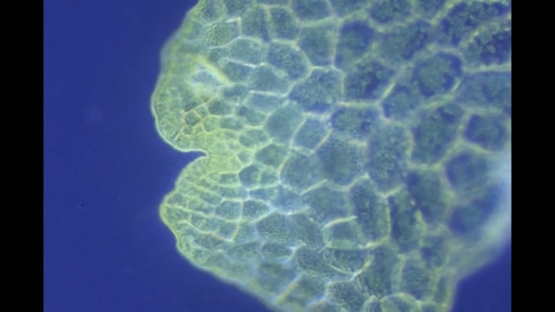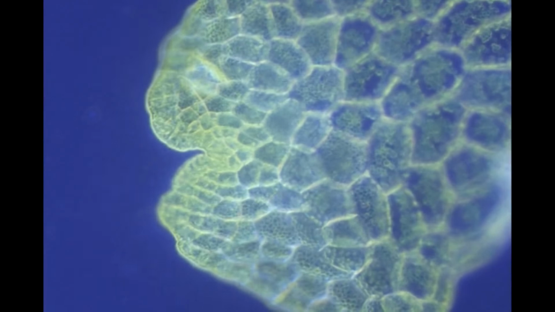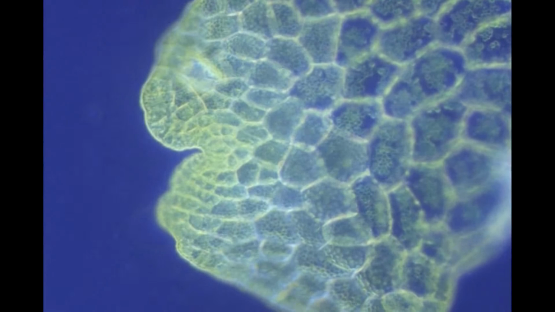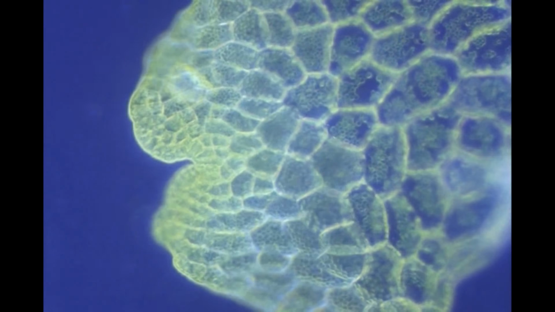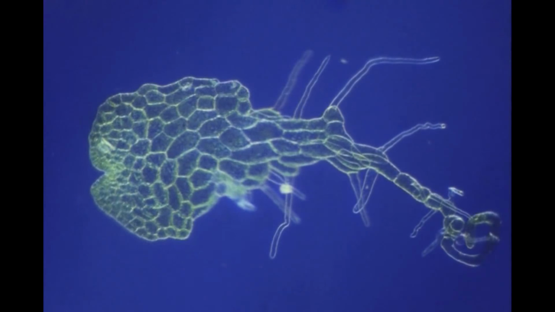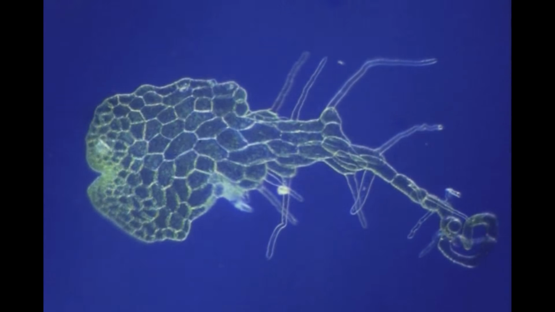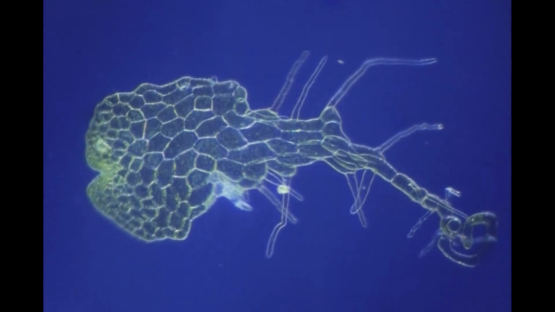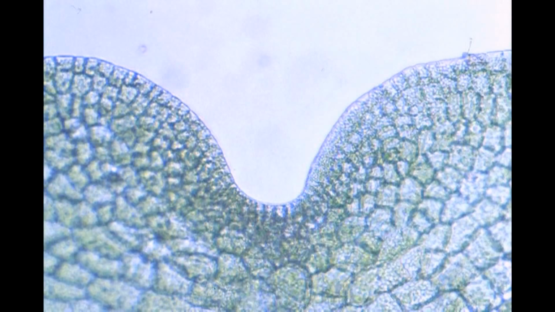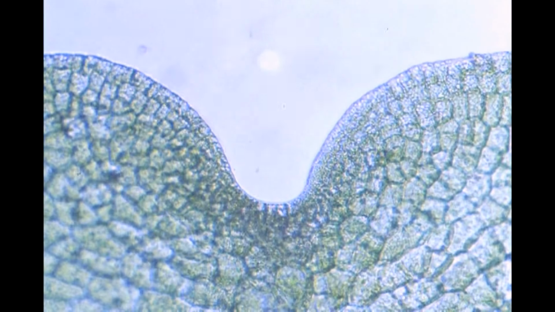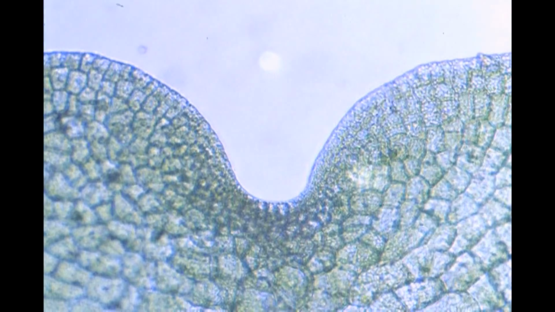The notch in the heart is the apical meristem, where cells are small and rapidly dividing. As cells are left behind by this meristem, they enlarge to many times their initial size by taking up water into their vacuoles and expanding the area of the cell walls.